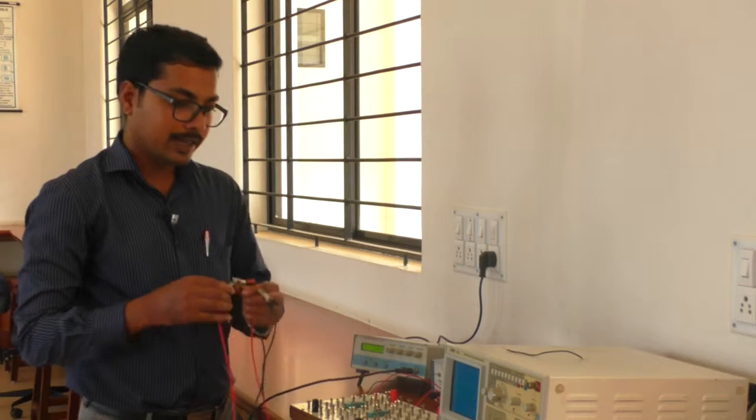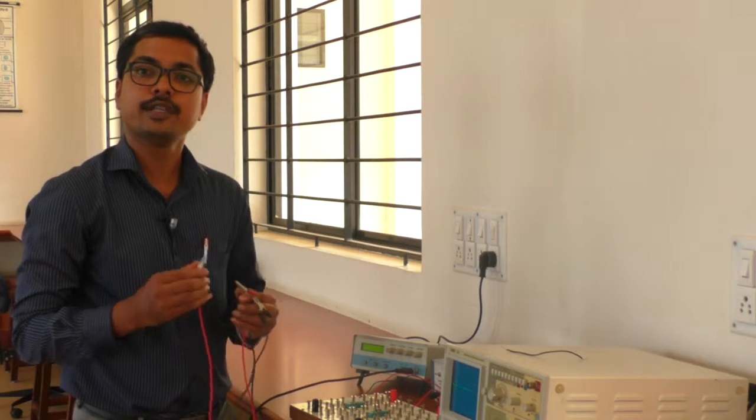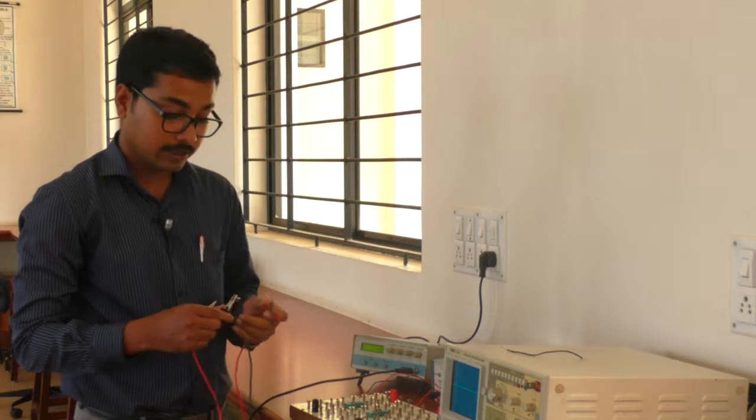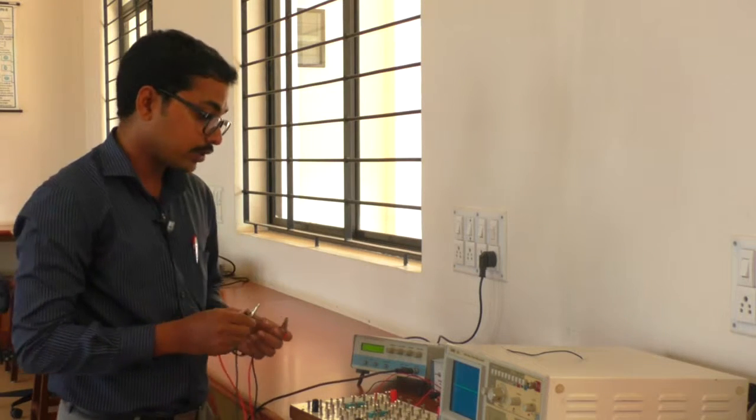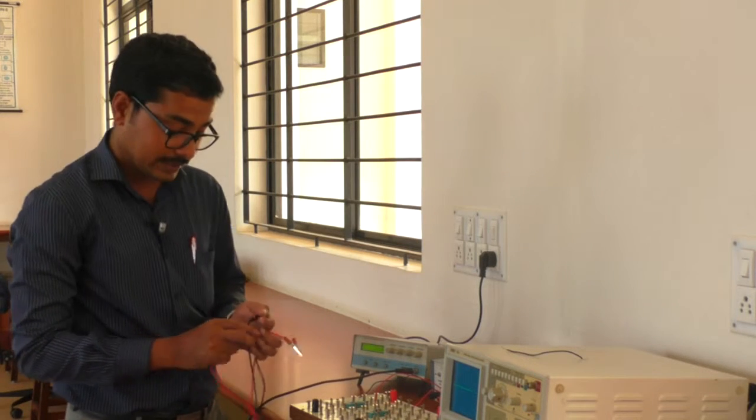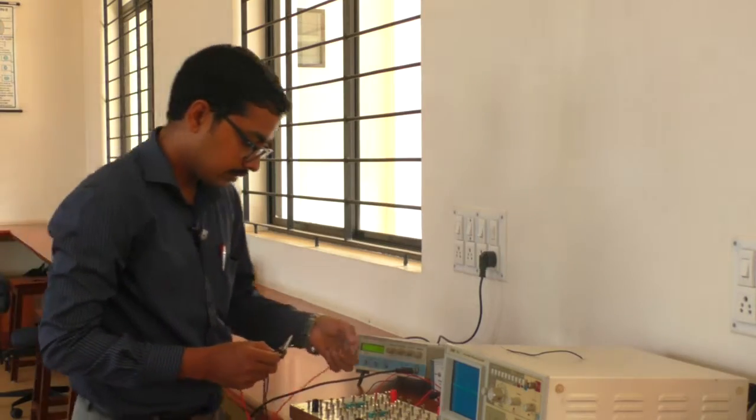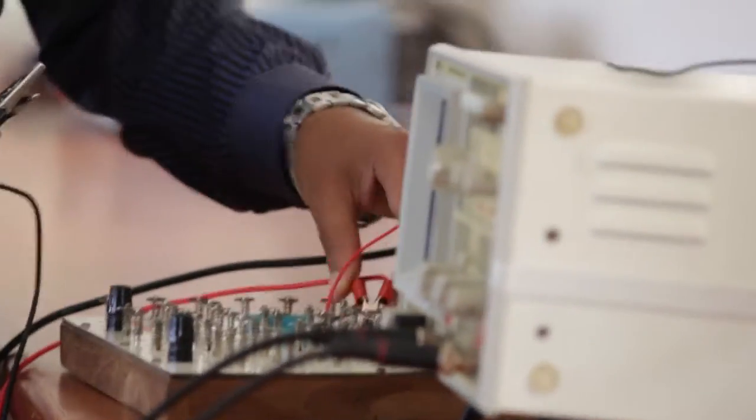Next, we will apply this particular signal to the input terminal of the OPAMP. The non-inverting input terminal, pin number 3, is taken as the input terminal. Connect here.